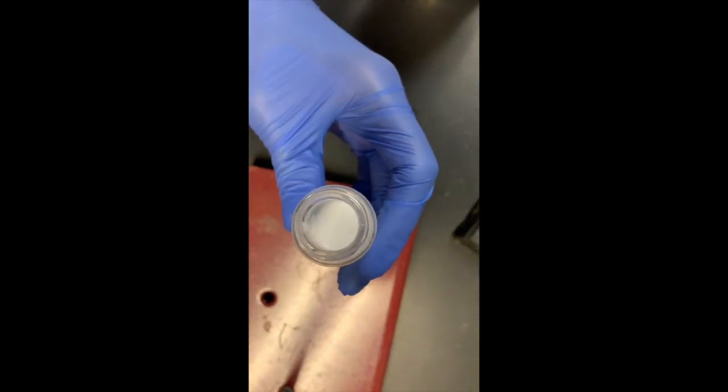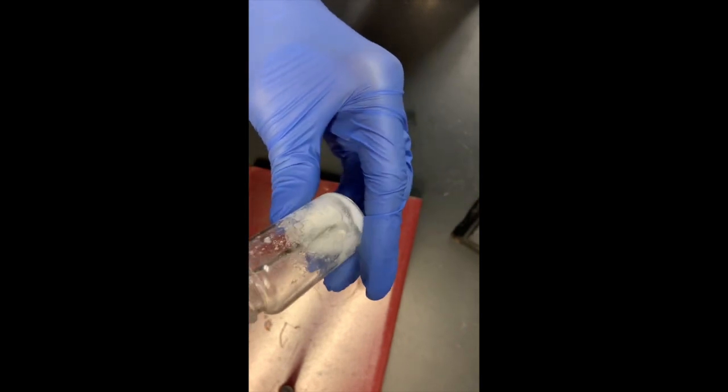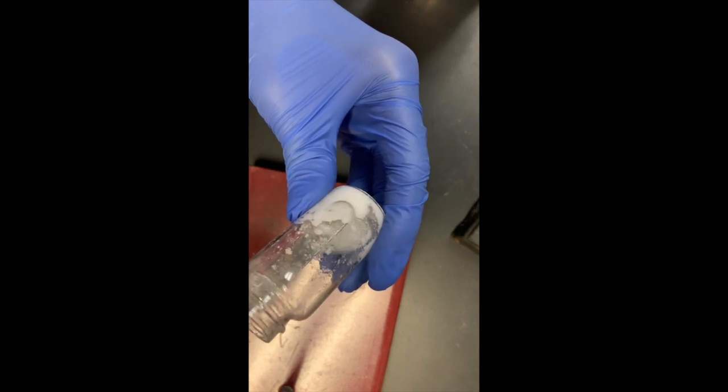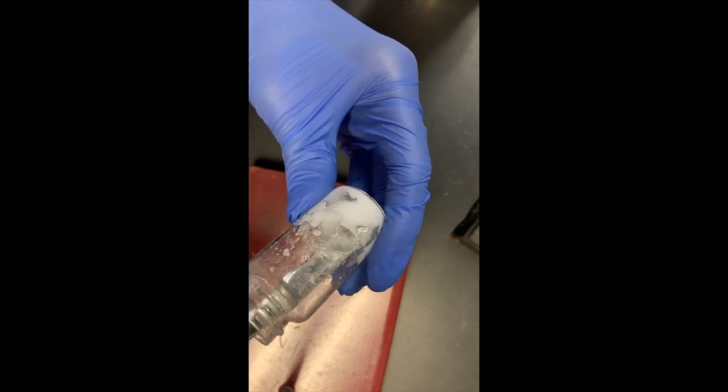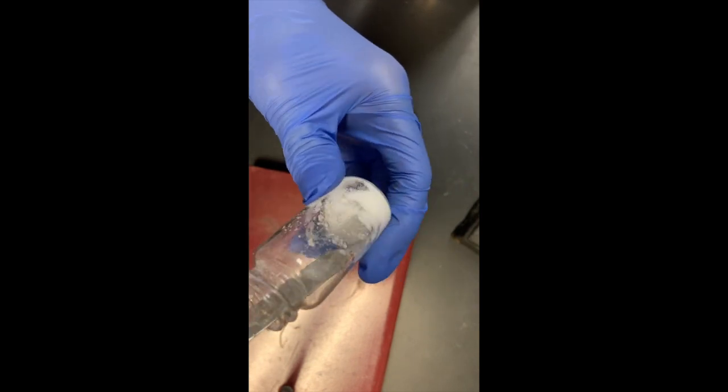I just removed my vial from my ice bath, and it's looking good. So it did crystallize in the ice bath, and now I'm going to vacuum filter out the crystals, so there's only a solid that remains.